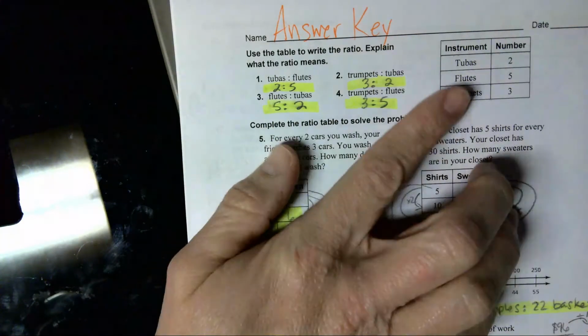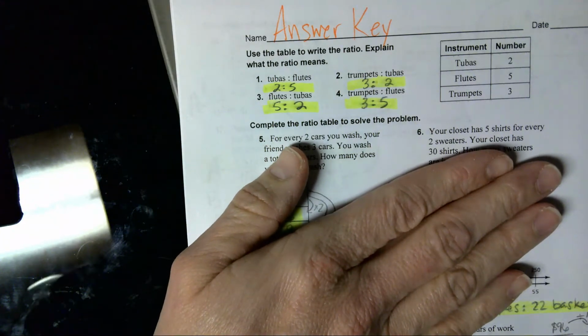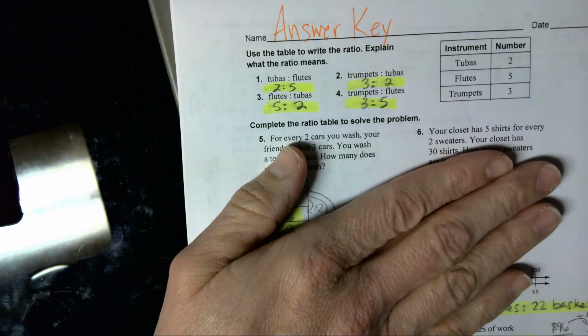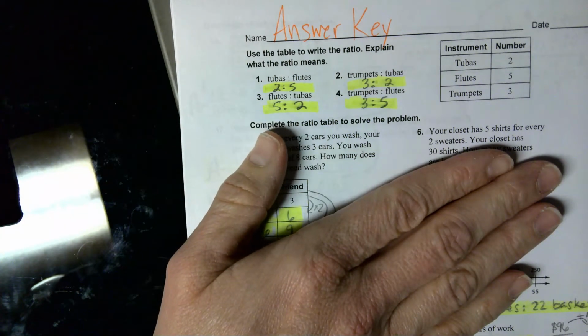You're using your chart over here to come up with the ratios. Tubas to flutes are 2 to 5. Trumpets to tubas are 3 to 2. Flutes to tubas are 5 to 2. And trumpets to flutes is 3 to 5.